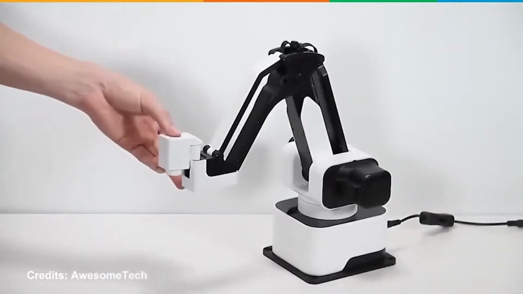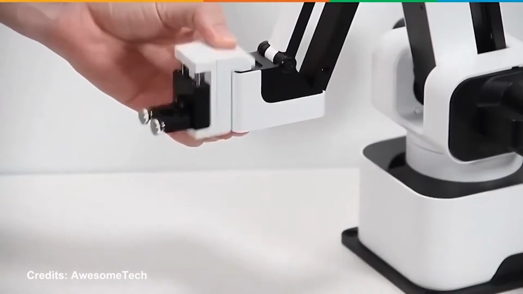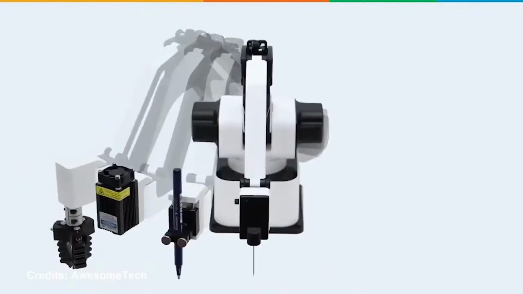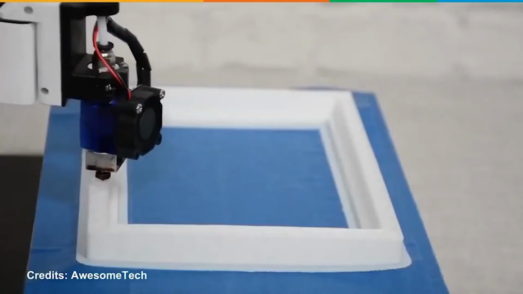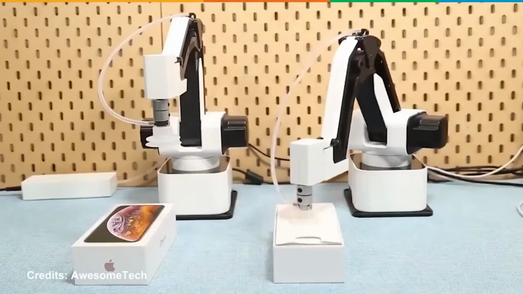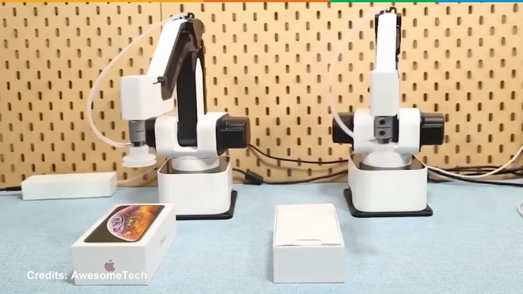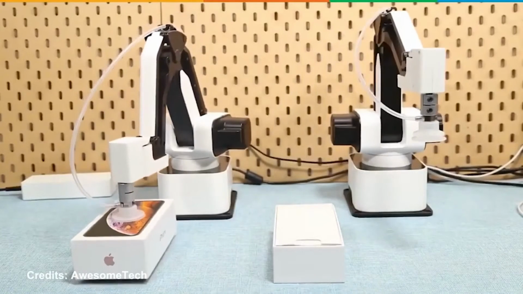Some advanced arms allow the user to change the end effector of the arm to perform various different actions. It can be used to make art, print 3D images, and build production lines. It can also be used to perform your day-to-day chores.